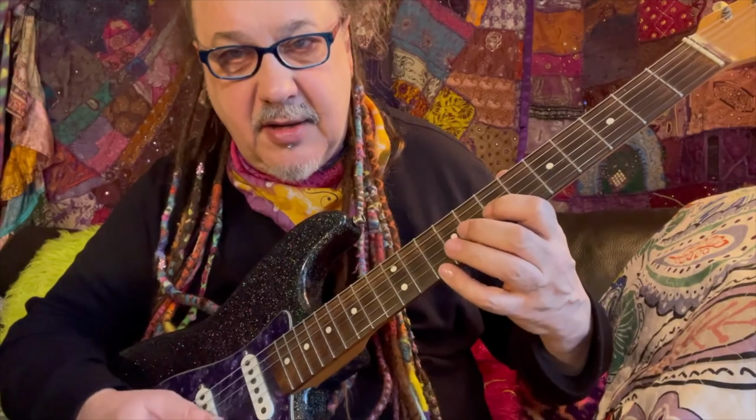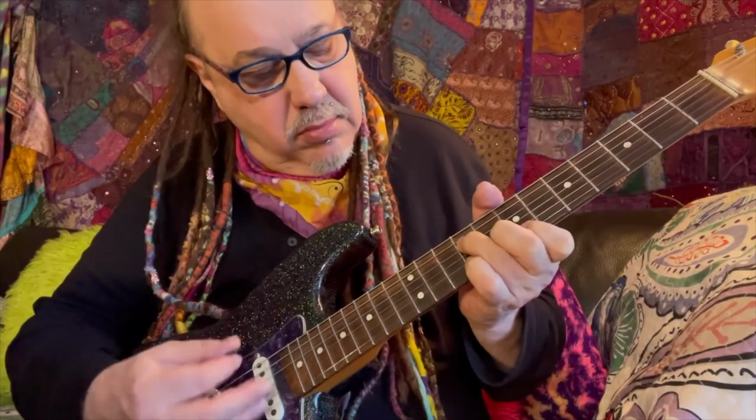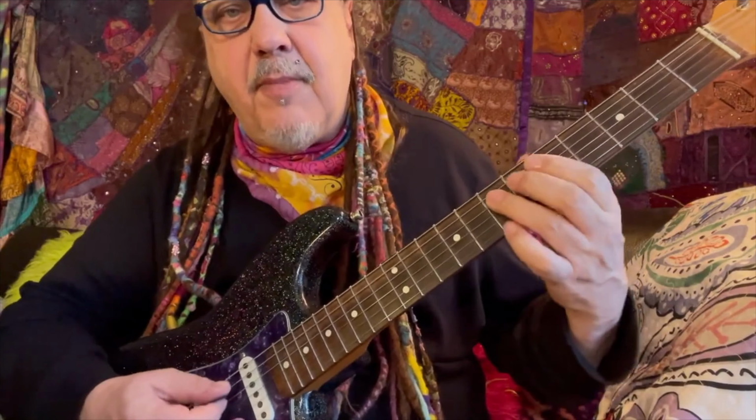I could hit the upper note, up, down, up, down, up, down, up, down. So there are some techniques I can do with my picking. I can slide up, slide down. So I'm using the top part of form 2 here.